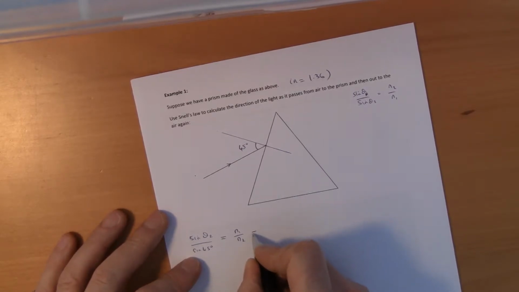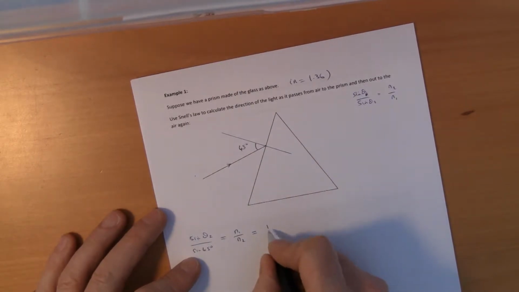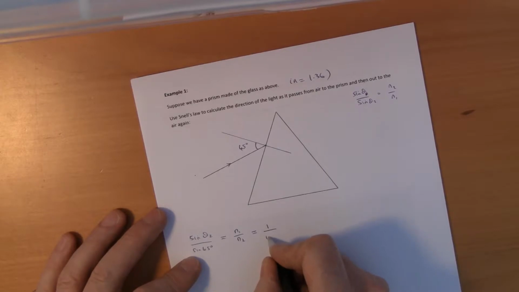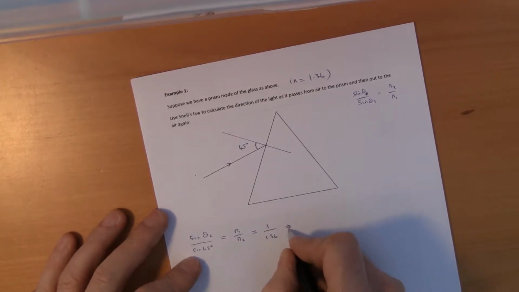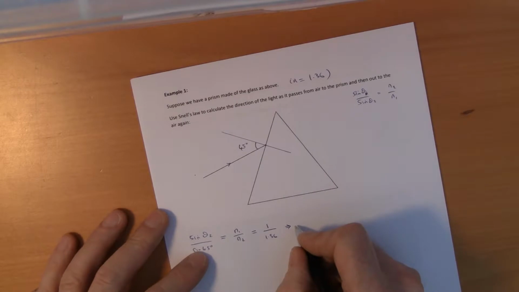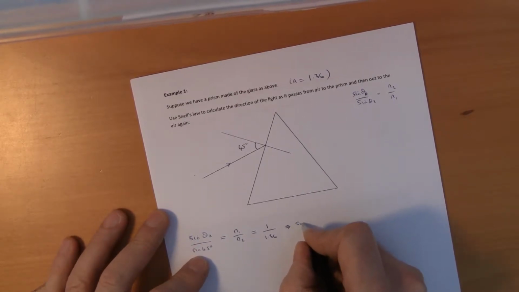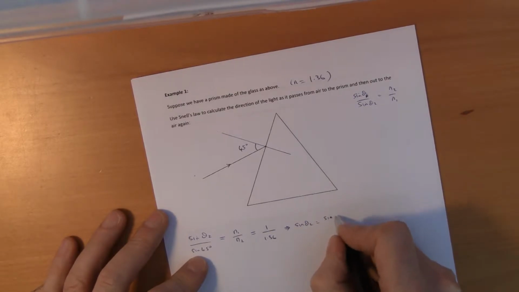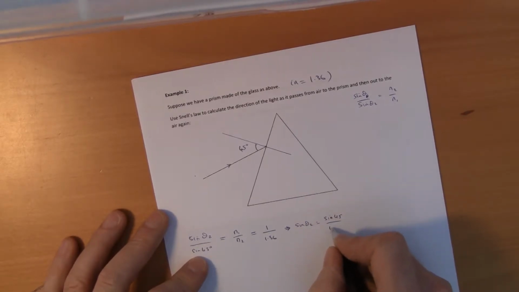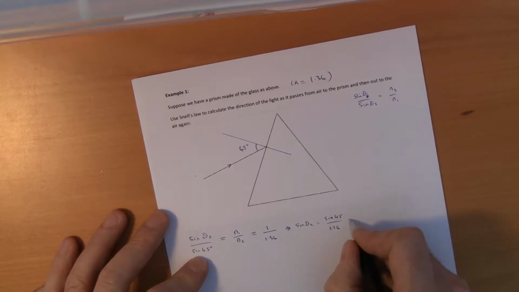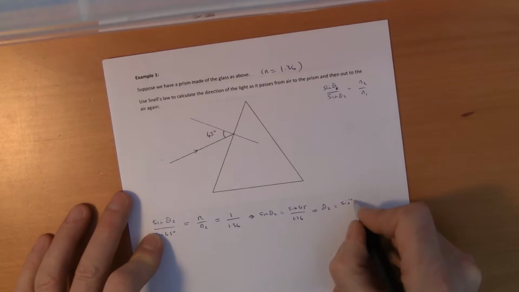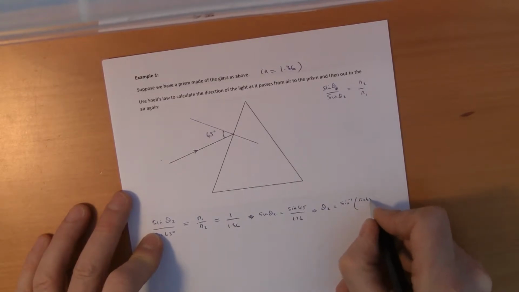And n1, medium 1, is air, which is 1, and medium 2, which is the perspex, is 1.36. If I rearrange that and solve for θ2, well, I get sine of θ2 is going to be sine of 45 divided by 1.36, which tells me that θ2 is sine minus 1 of sine 45 over 1.36.